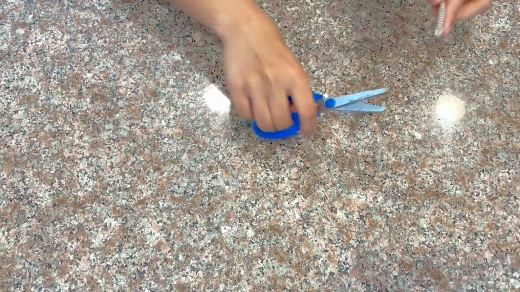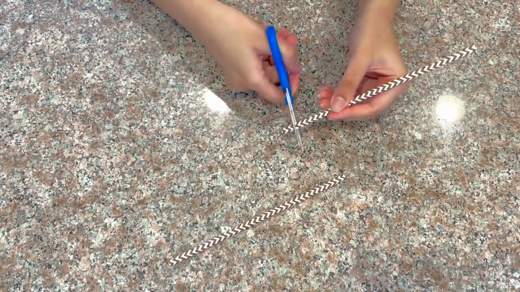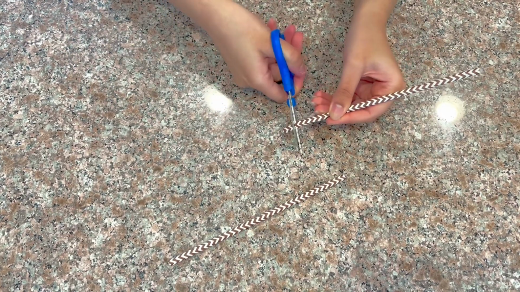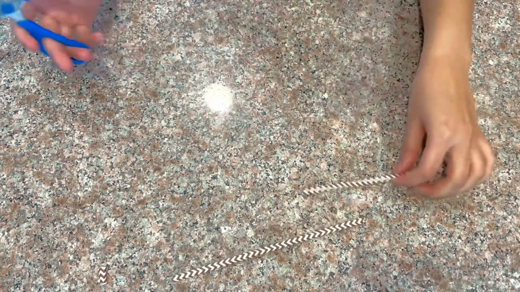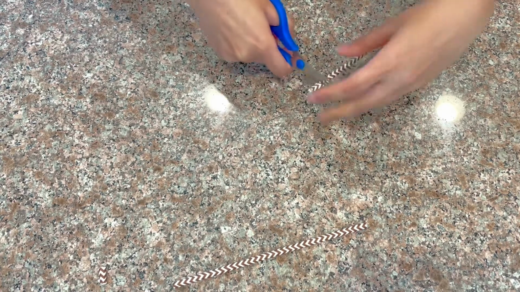Now we're going to make the bones from our straws. You want to take your straws and you're going to cut 24 1 centimeter pieces. Don't worry about making them all the same exact length or making them all 1 centimeter exactly.